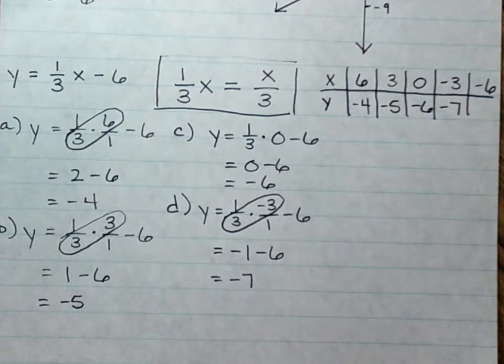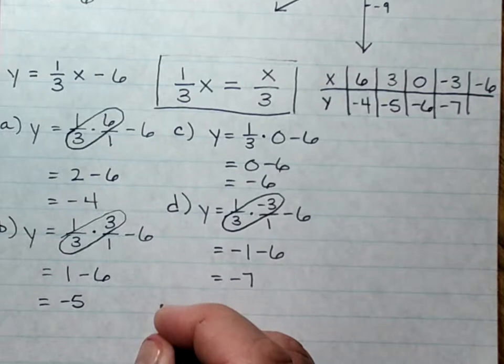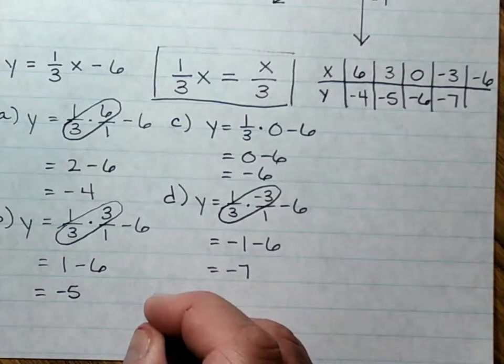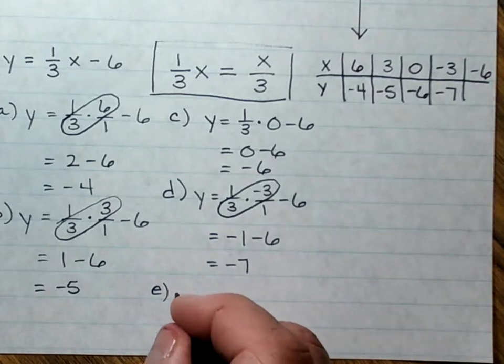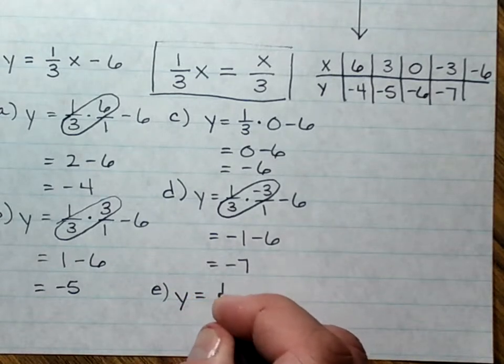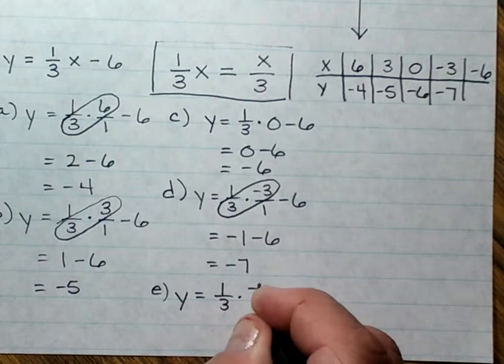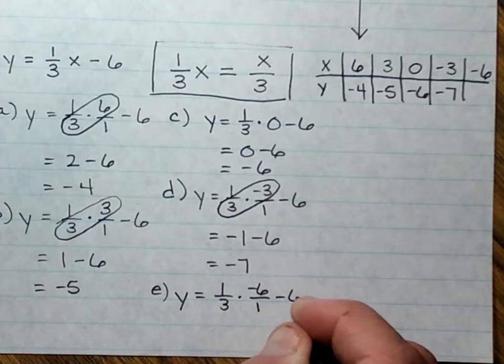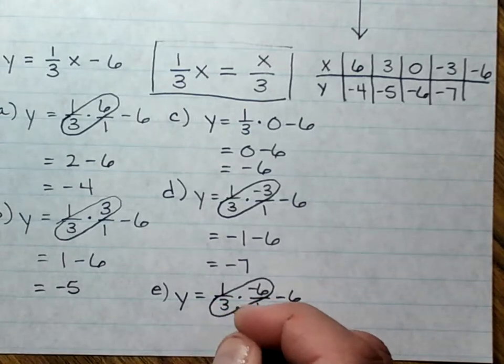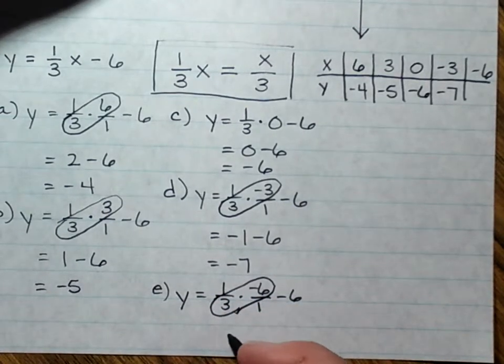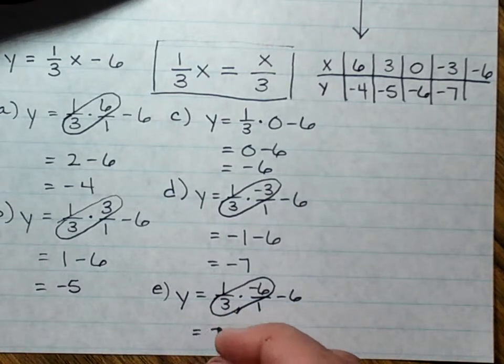And finally, I'm going to try to squeeze E right in here. Y is equal to 1/3 times negative 6 minus 6. Negative 6 over 3 is negative 2.